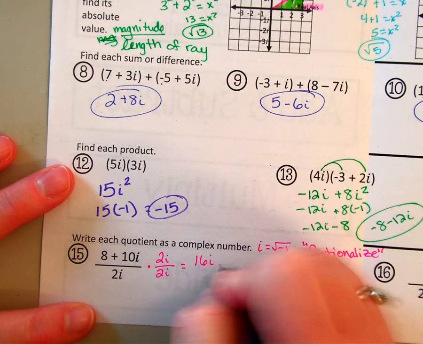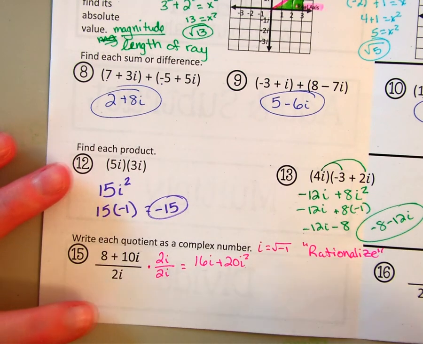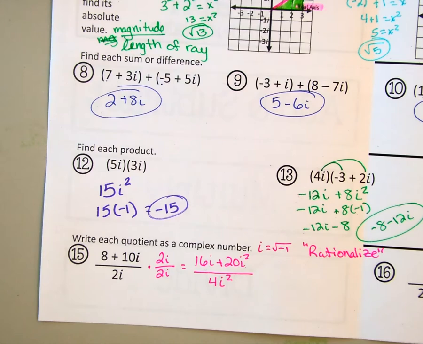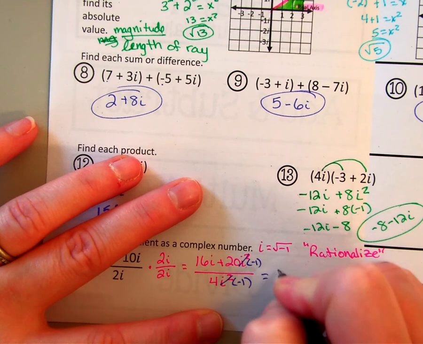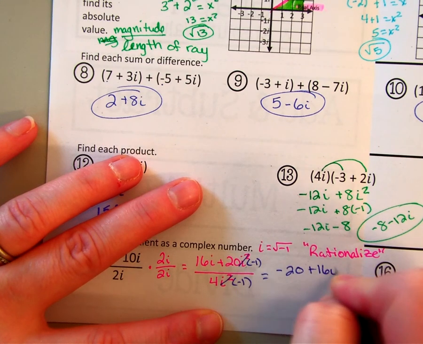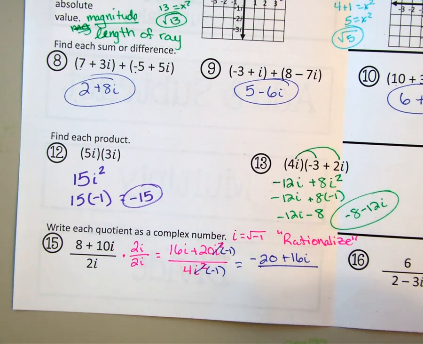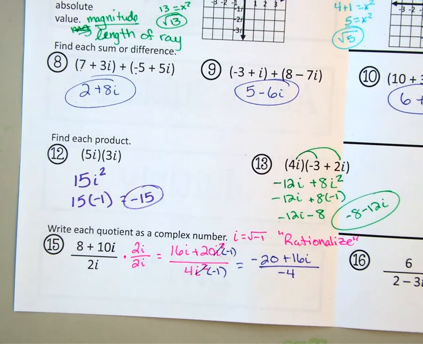So 8 times 2i gives me 16i. 10i times 2i gives me 20i squared. 2i times 2i gives me 4i squared. So again, we just have to clean this up. i squared simplifies to a -1. That's going to give me negative 20 plus 16i, because it's really 20 times negative 1, making it negative 20. And I change the order because, again, that imaginary number always goes at the end. 4 times negative 1 gives me a negative 4 in my denominator now, which is good.